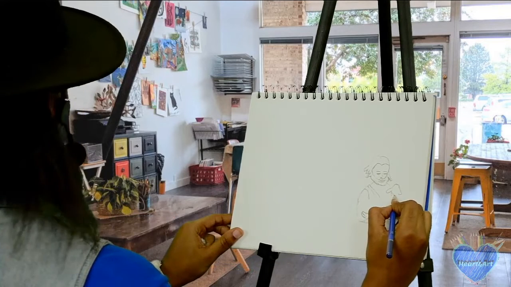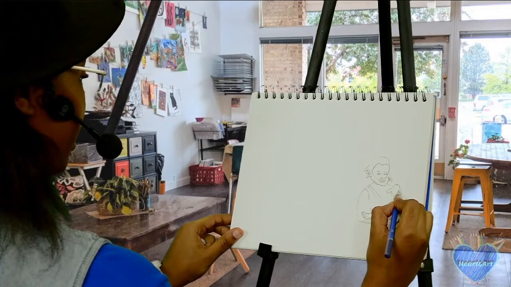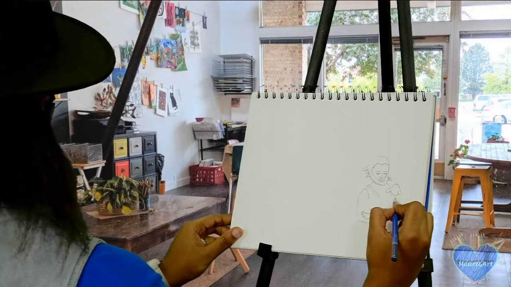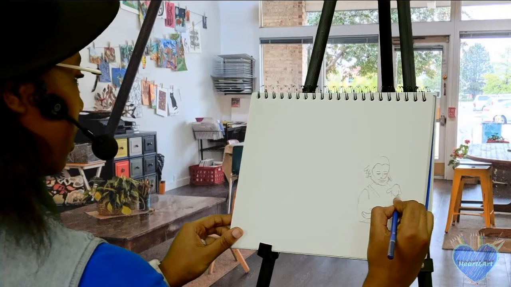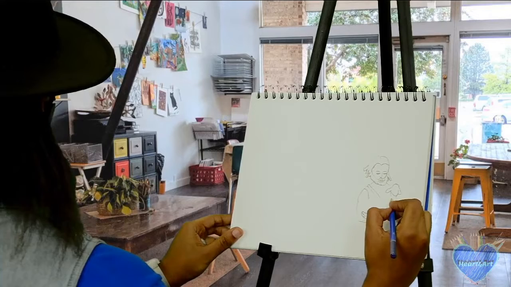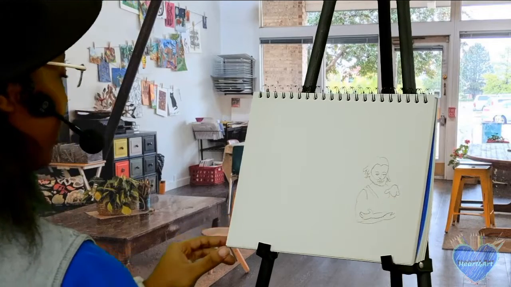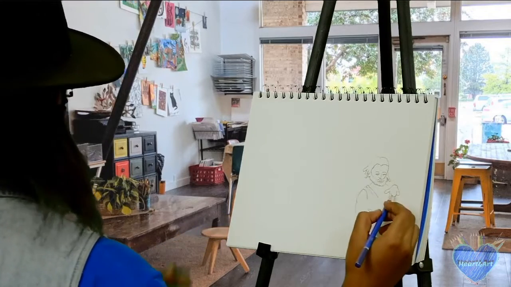Just trying to get us a basic outline for the lamb's face, okay? Now I'm going into the body, if you can see that like that.